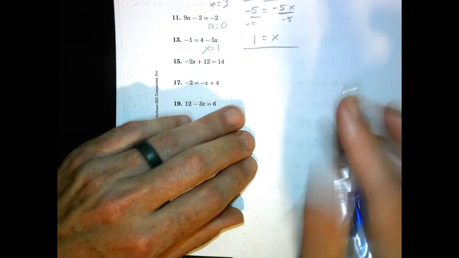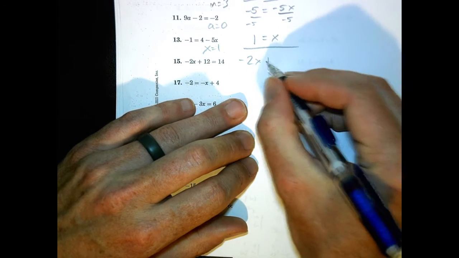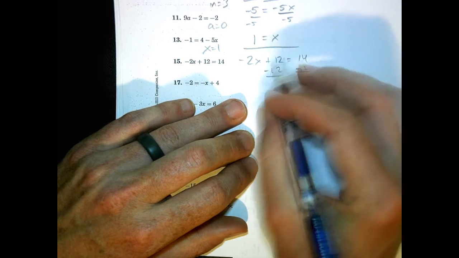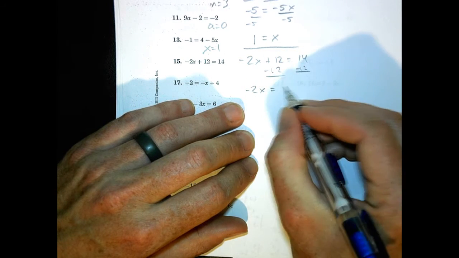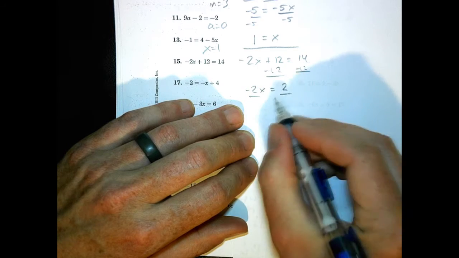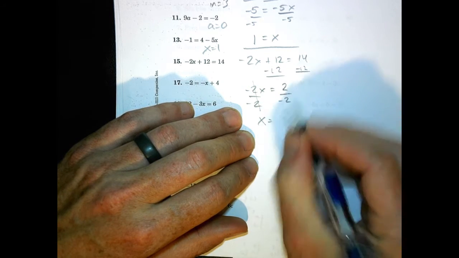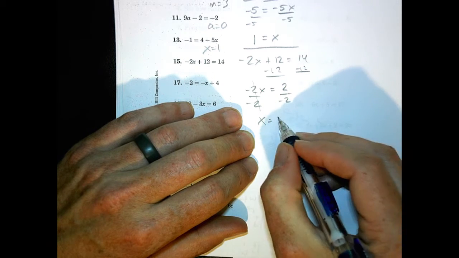Number 15. Negative 2x plus 12 equals 14. I'm going to subtract 12 from both sides. So that negative 2x equals 2. Can divide both sides by negative 2, so that goes away. So x equals 2 divided by negative 2 is a negative 1.